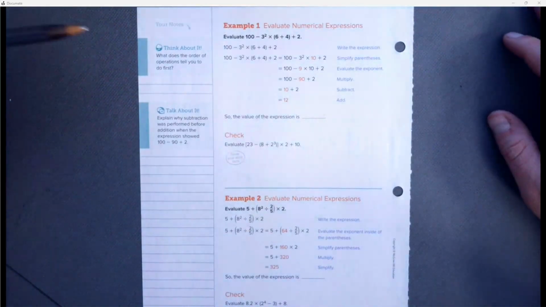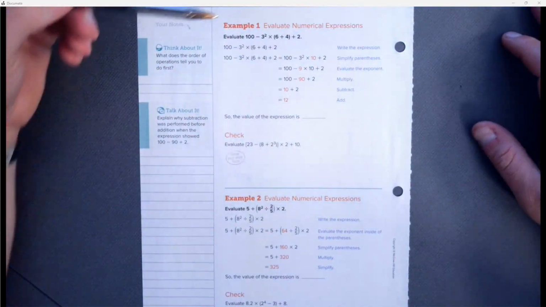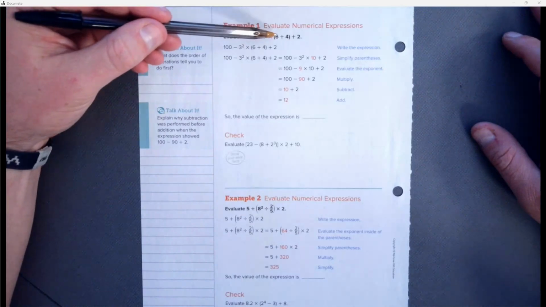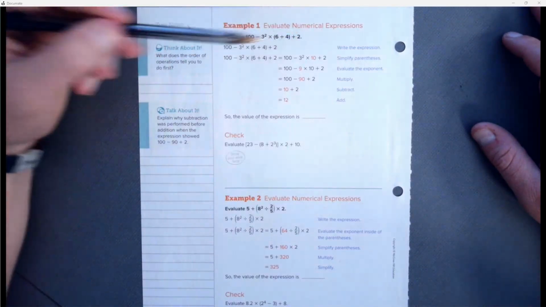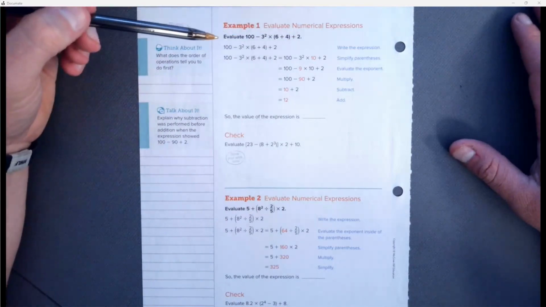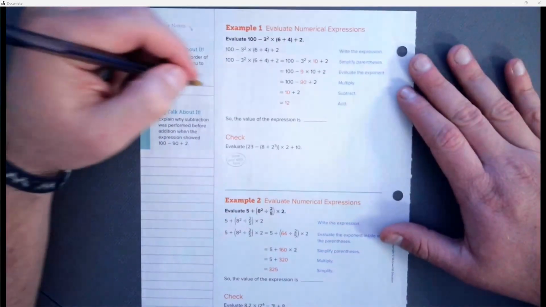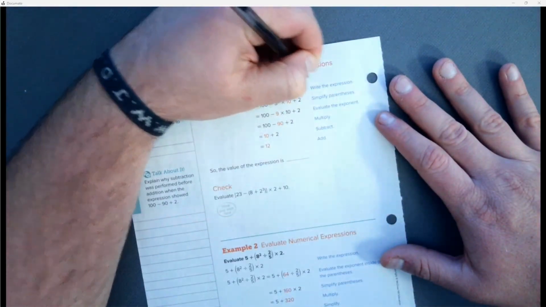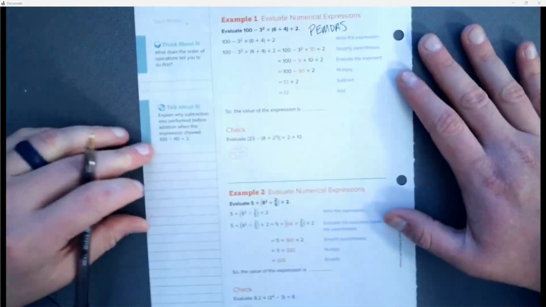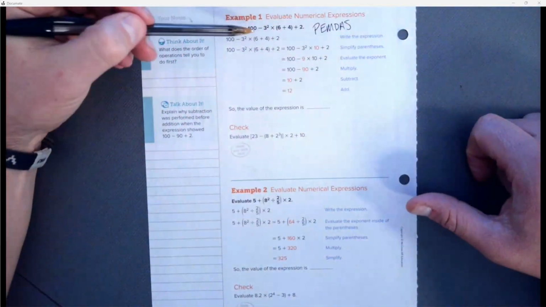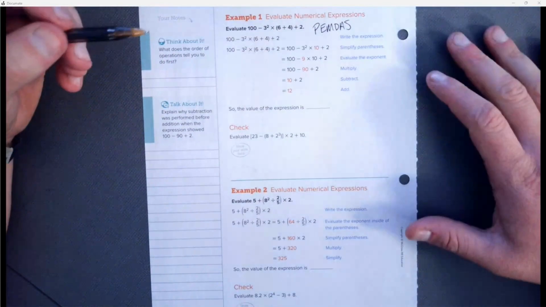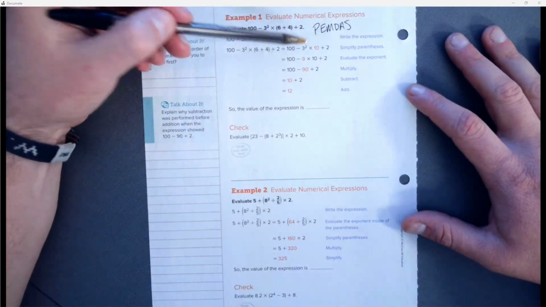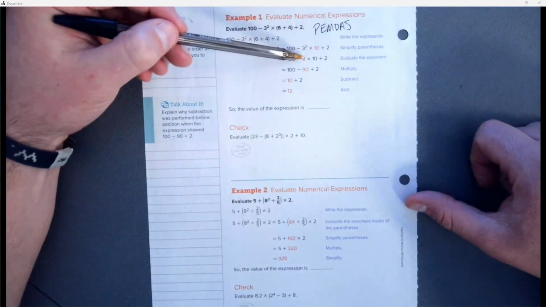Now let's look at example 1 on page 278. Evaluate 100 minus 3 to the second power times 6 plus 4 plus 2. So first we're going to do our parentheses, and if you need to, before you do all these problems, write out PEMDAS to help you remember the order you need to go in. So our parentheses, 6 plus 4 gives us 10. So we have that. Now we're going to go to our exponents, 3 to the second power, which is 3 times 3. So we have 9.